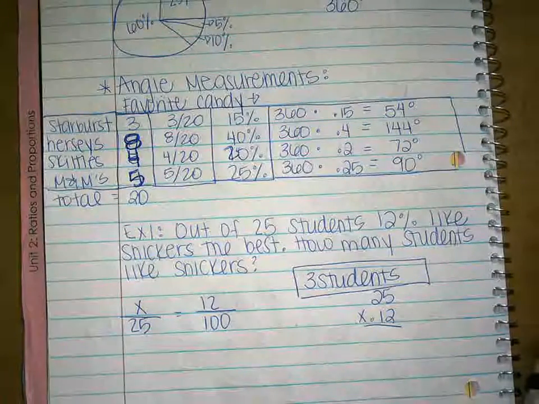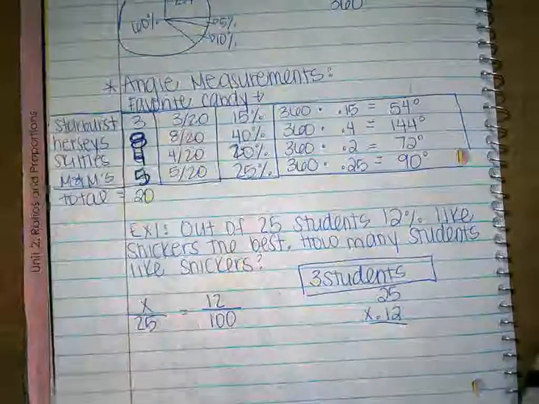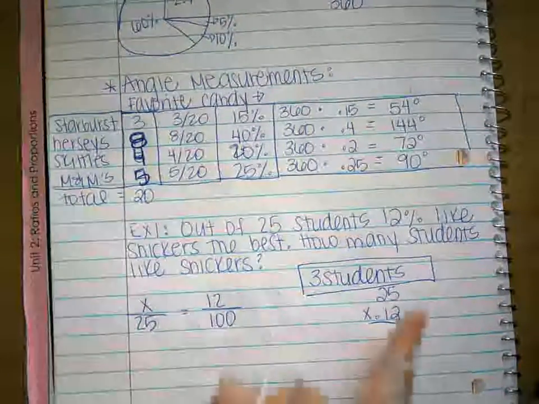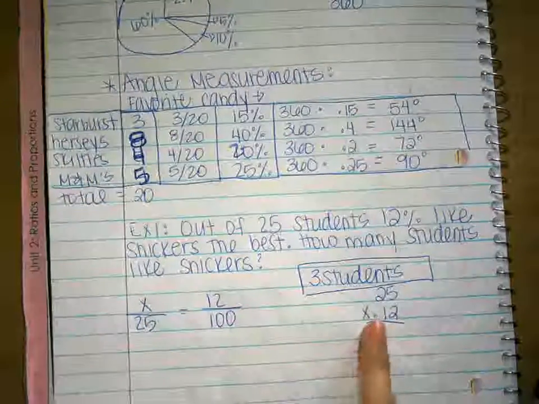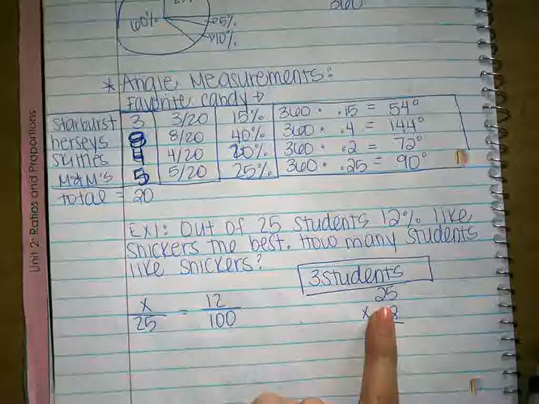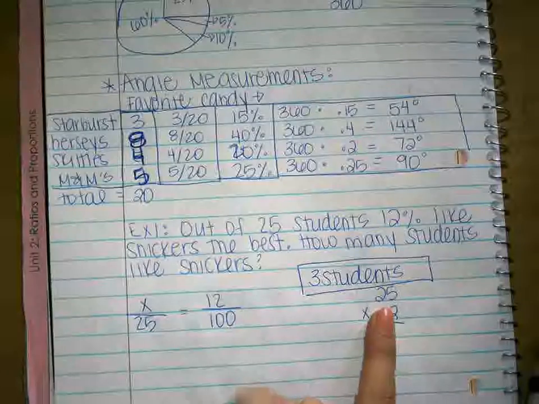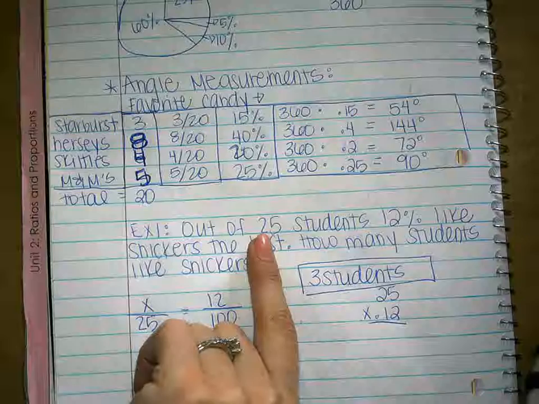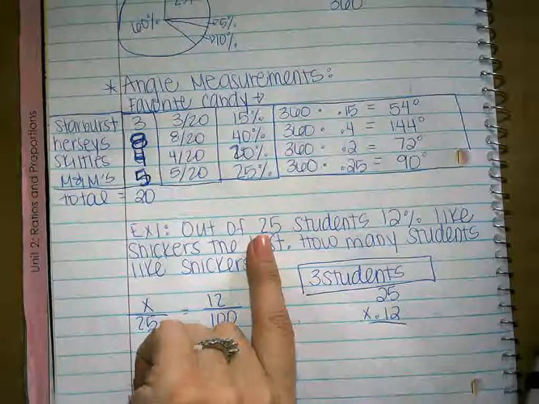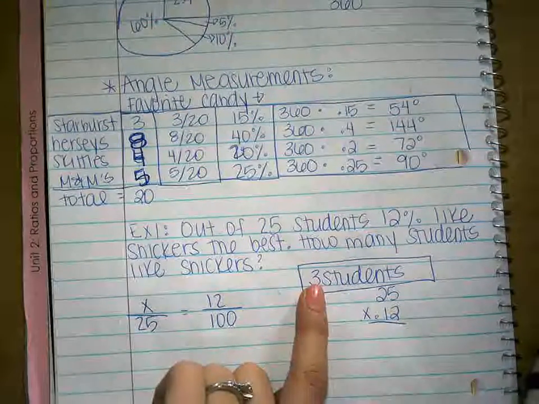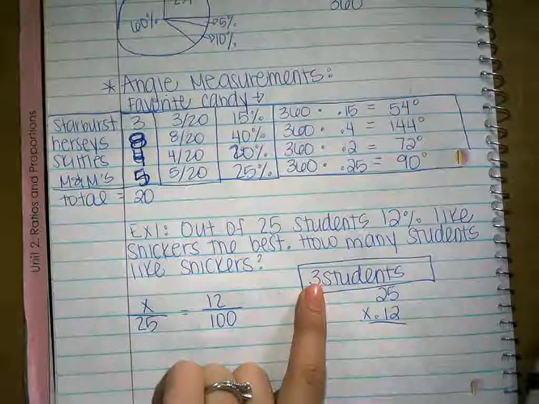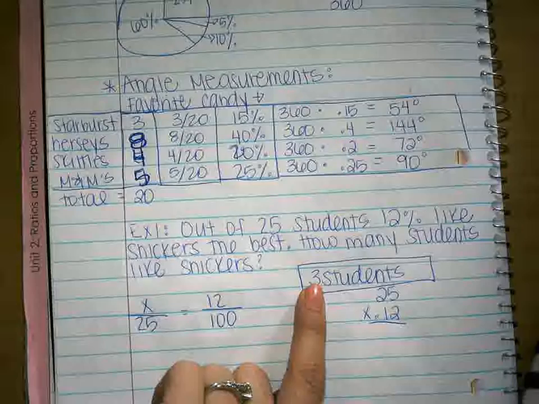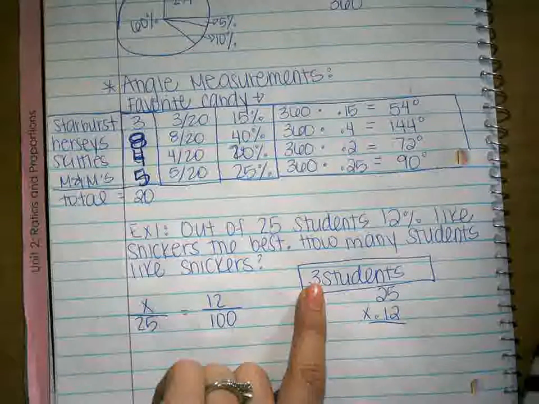So essentially, guys, circle graphs is all percents of numbers. It is all setting it up this way or doing this. But this way, do you think this is always going to work? No. This only worked because I was given my total, right? What if I'm not given my total? What if I was given 3? What if I said 3 students like Snickers the best? That's 12%. How many total students are there?